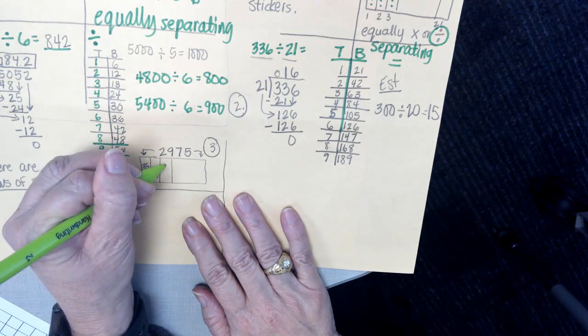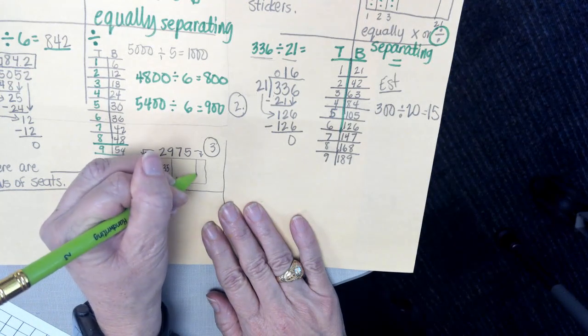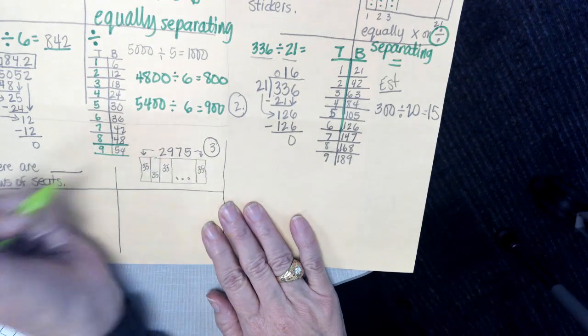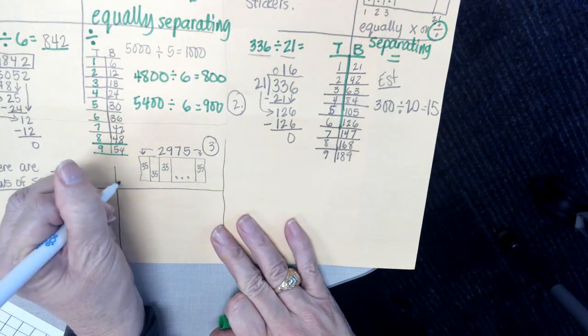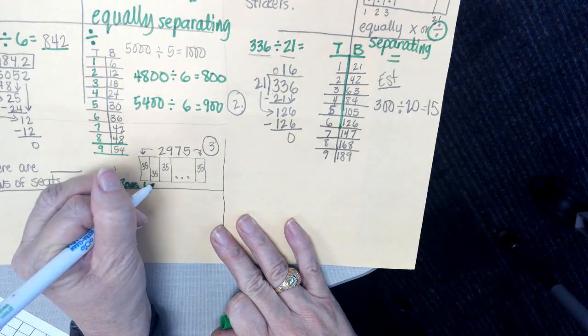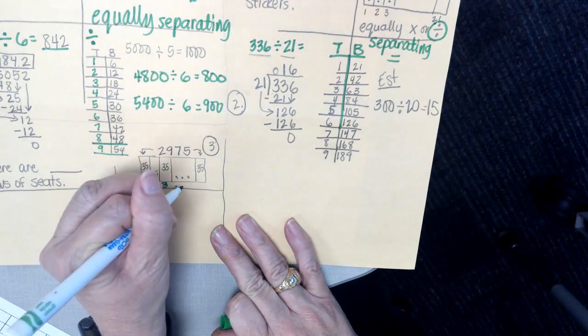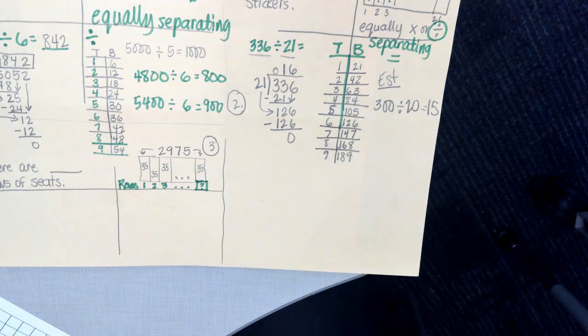And the third row? 35. And we just need to figure out, there's 35 on each row, right? Well, how many rows are we talking about? Well, we know at least 1, 2, 3, but we don't know this final number. What can we do to figure that out?